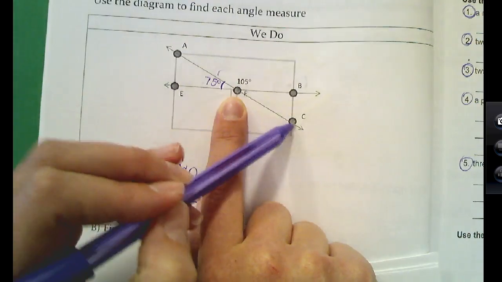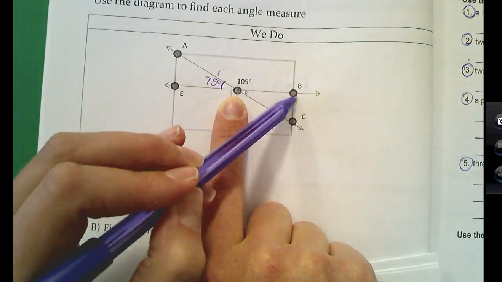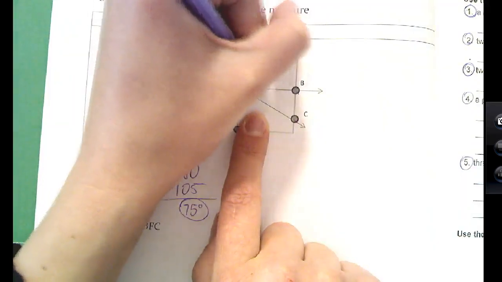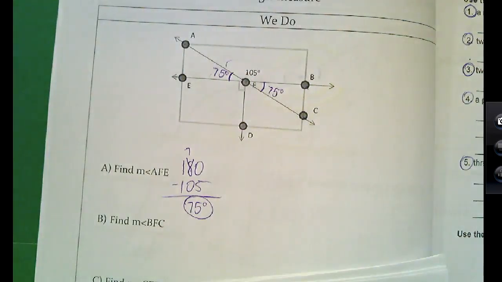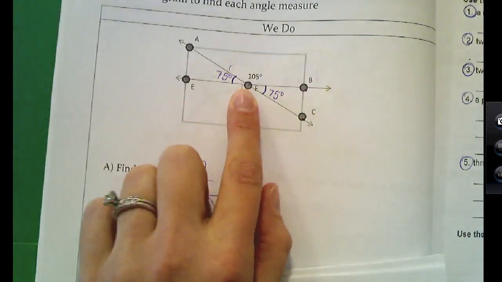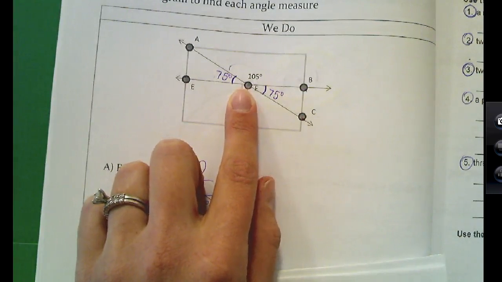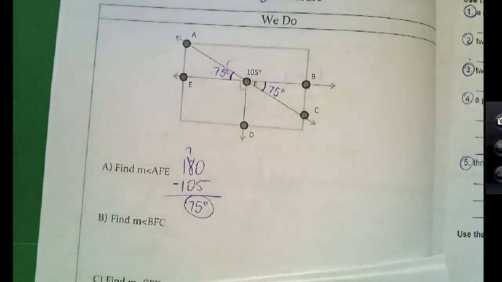Okay, so start at C and go into F and then out to B. So it would be CFB. So I'm going to label CFB right here as 75 degrees. Those are what we call vertical angles. Remember talking about the V's stacked on top of each other? If I cover up this little line right here, I see 2 intersecting lines, so I can see those 2 75-degree angles. So I'm going to label both of those because that might help me out later on.